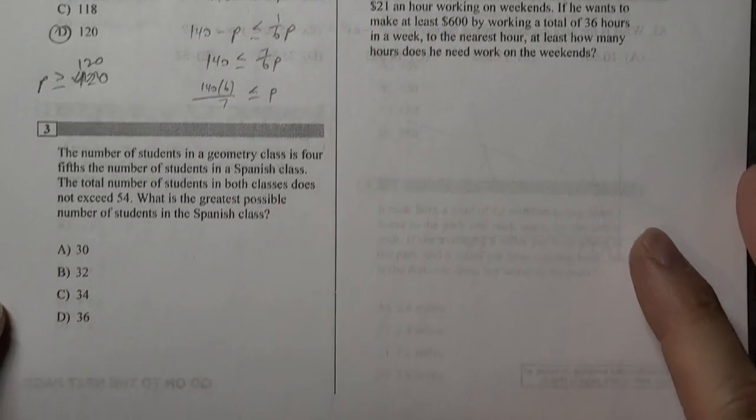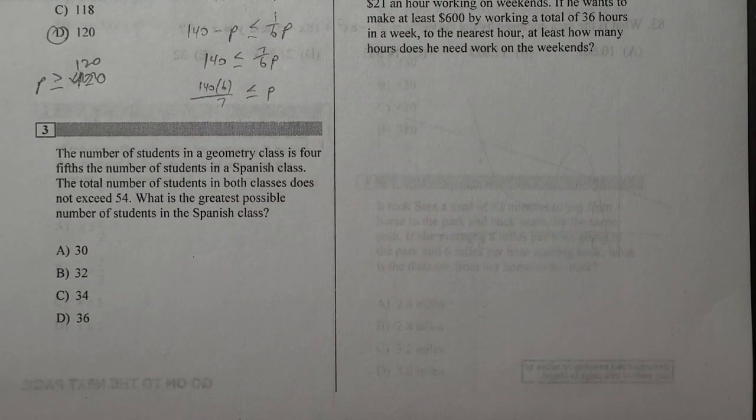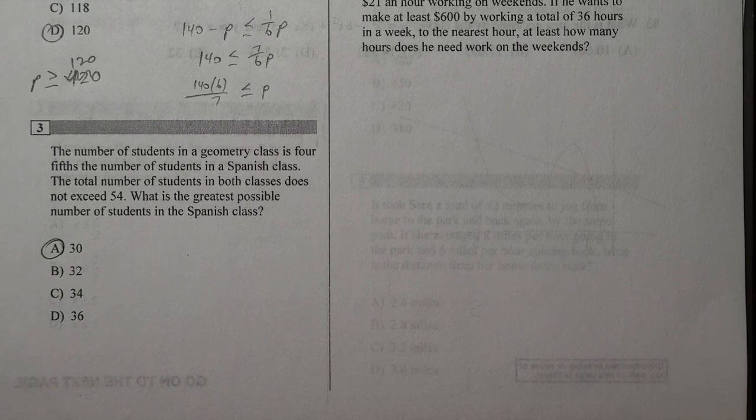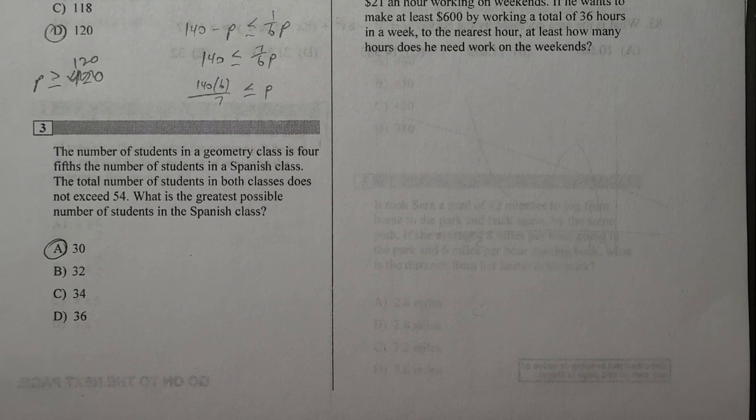All right, what did you get? The answer should have been A. So go ahead and try again if you did not get A. But now I'm going to solve it.